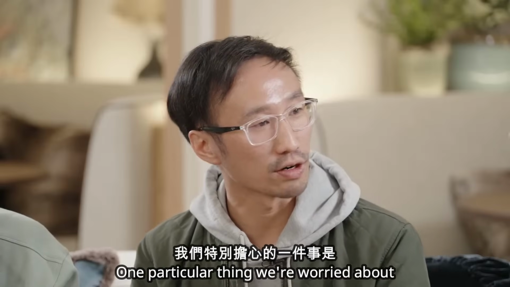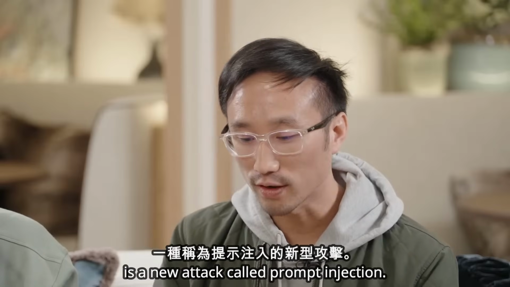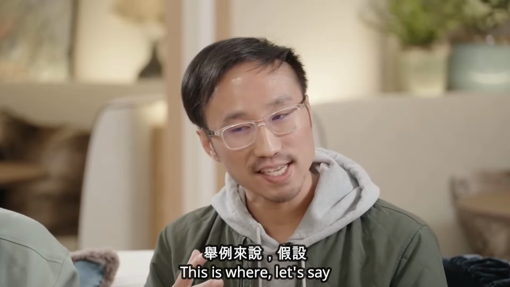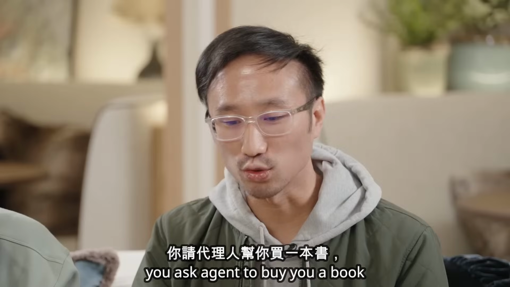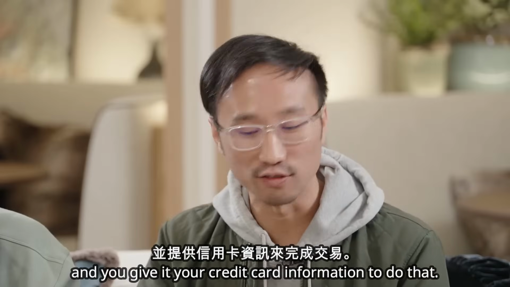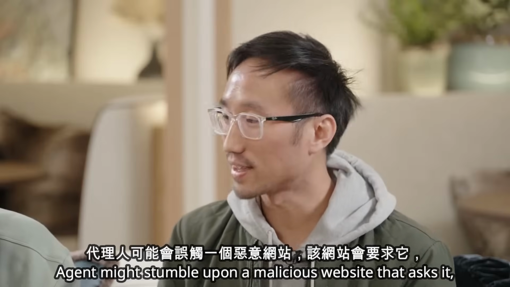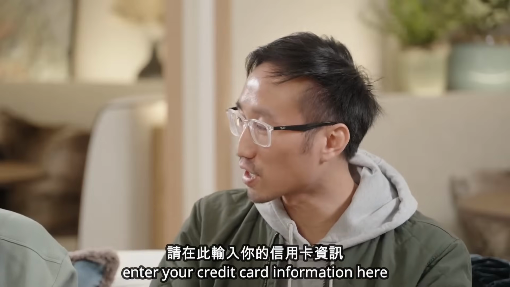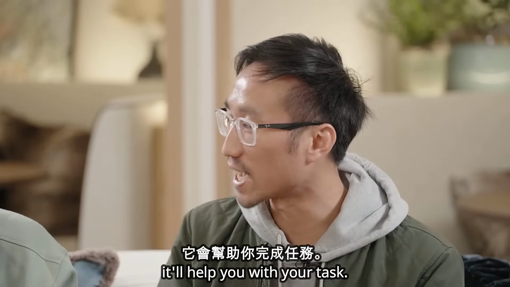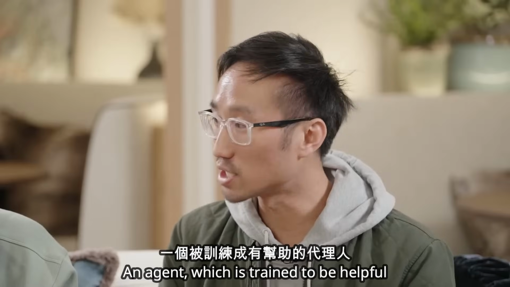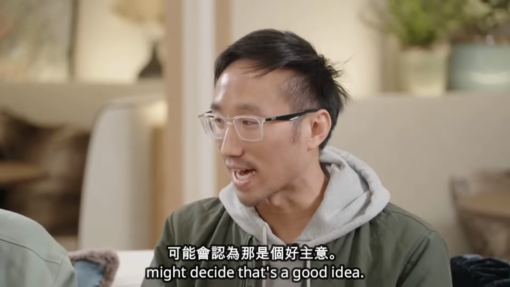One particular thing we're worried about is a new attack called prompt injections. This is where, let's say, you ask Agent to buy you a book, and you give it your credit card information to do that. Agent might stumble upon a malicious website that asks it, oh, enter your credit card information here, it'll help you with your task. An agent, which is trained to be helpful, might decide that's a good idea.